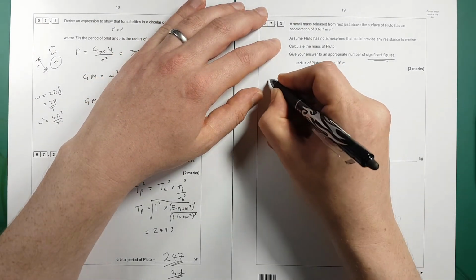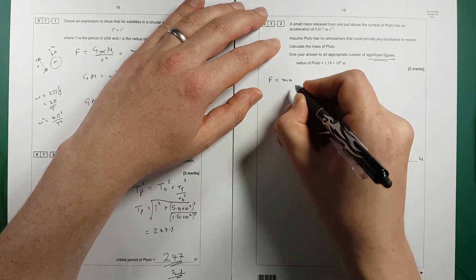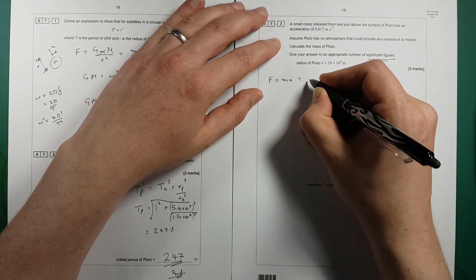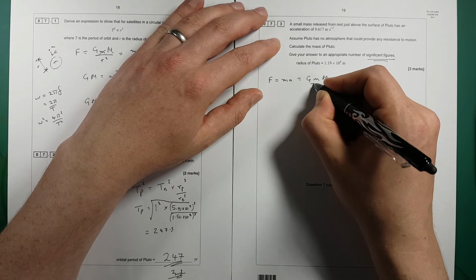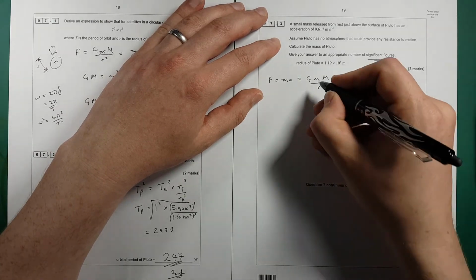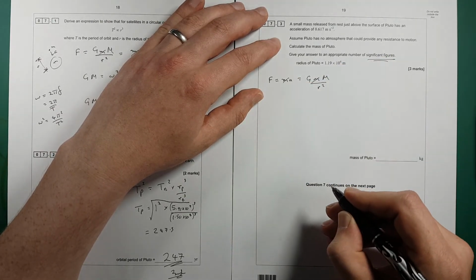We have that F is equal to ma, which is equal to GMm over r squared. Once again, my masses cancel.